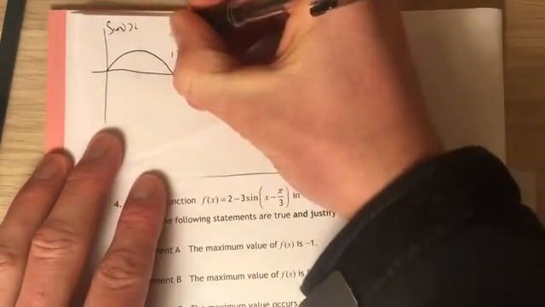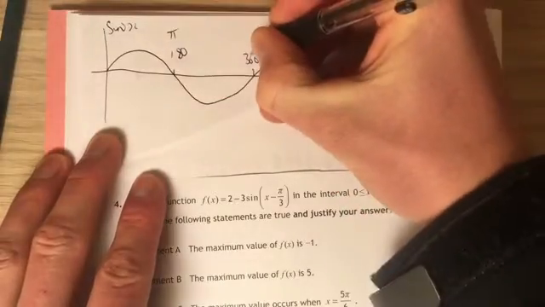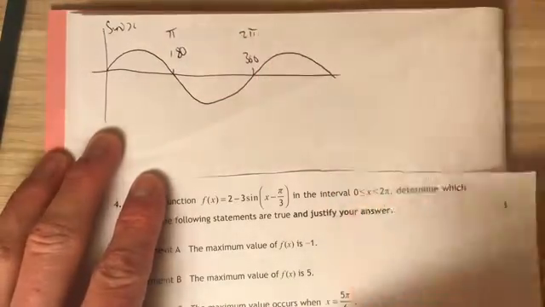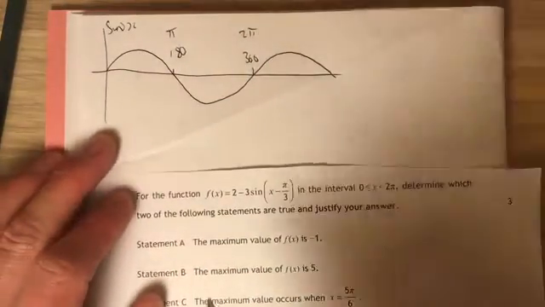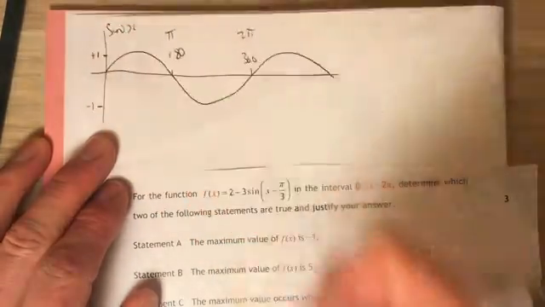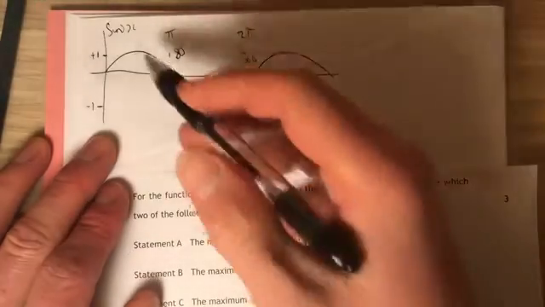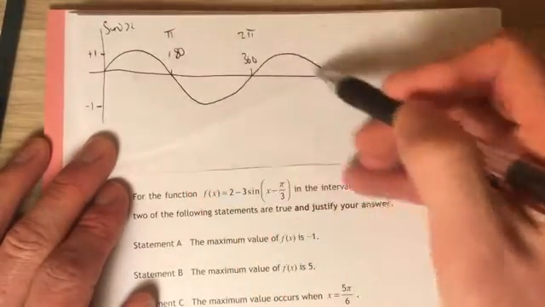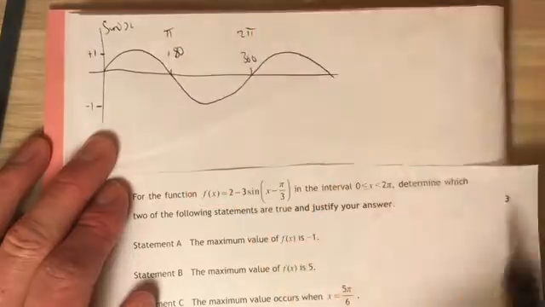So when I say 180, what I mean is pi, and when I say 360, I mean 2 pi. Right, where is the maximum and minimum value of this function? What does it do? Well, it goes between minus 1 and plus 1. Okay? So the sine bit is always stuck between plus 1 and minus 1.